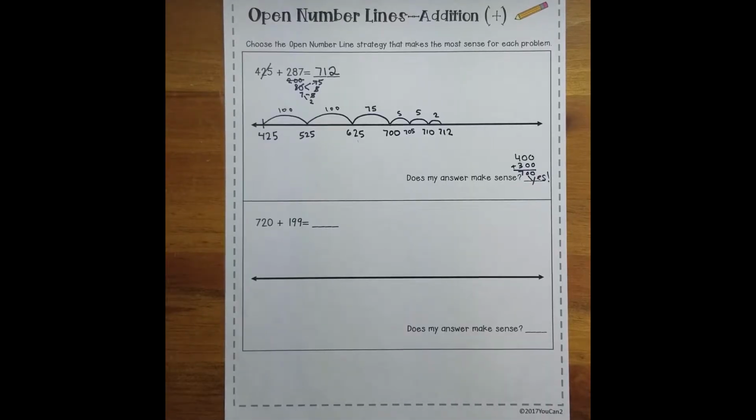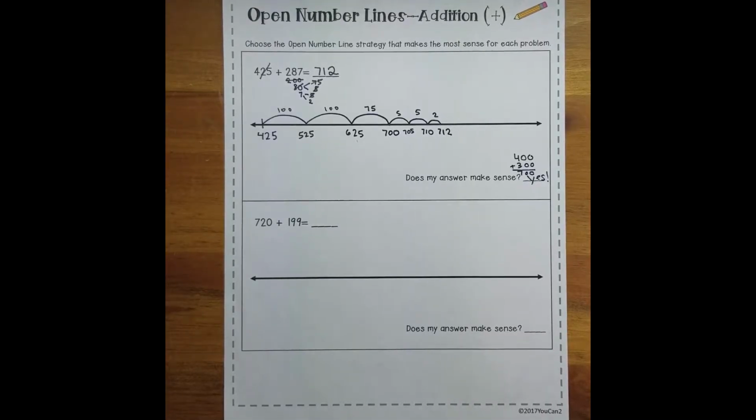Hey guys, on this last problem, I'm not going to show you the answer. I want you to give it a shot on your own. And then the next time you see your teacher, I want you to show it to them so that they can see how you can do it all by yourself. I do want to give you a little hint though before you begin this last pencil problem.